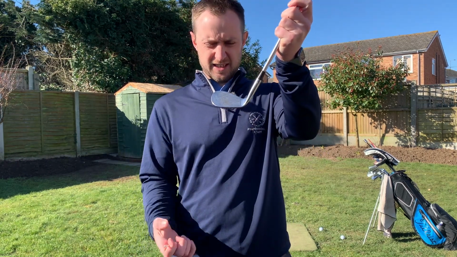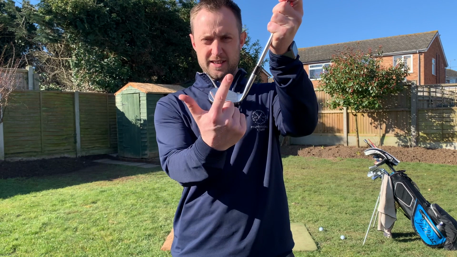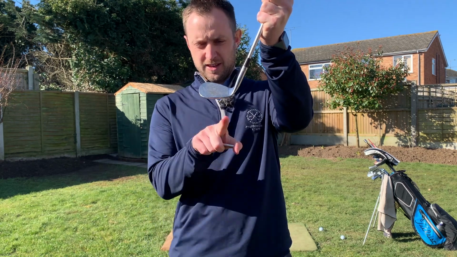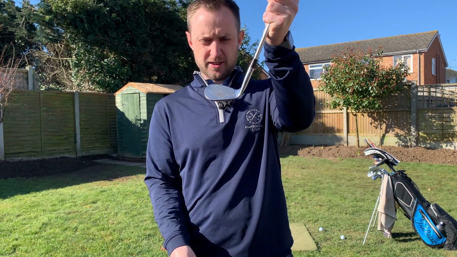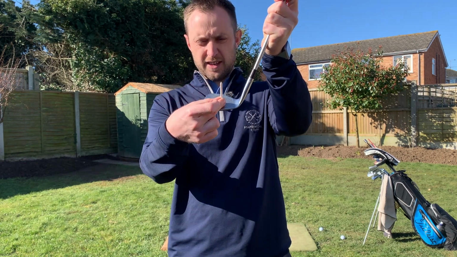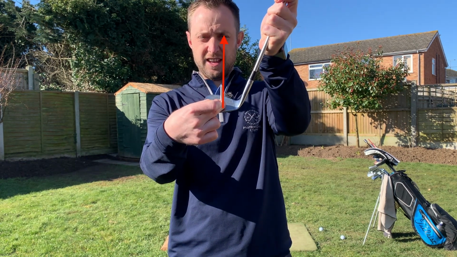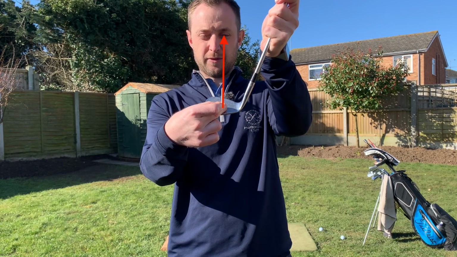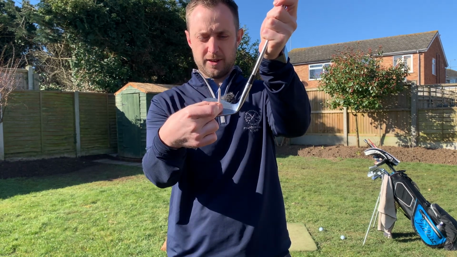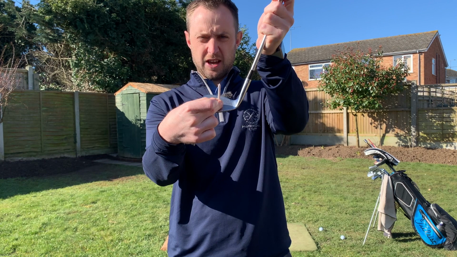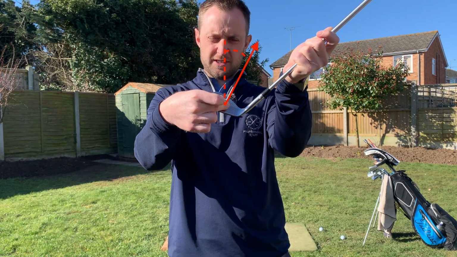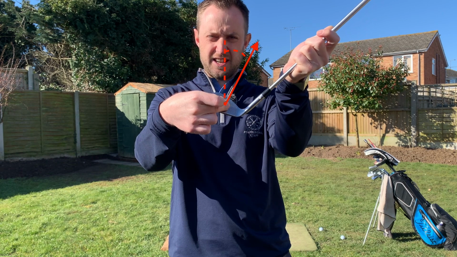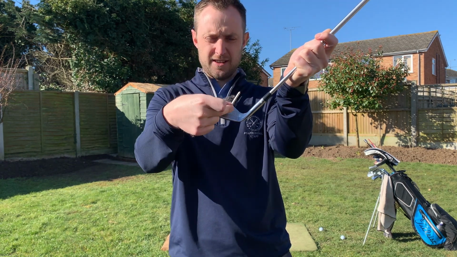So basically, I've got my wedge here and I've got the face pointing directly at the camera. So you can see that the leading edge here is nice and flat to the ground. I'm going to put a T on the face, flush on the face. You can see that it's pointing straight towards the camera there. So what I'm going to do now is lower the handle, lower the shaft, and all of a sudden you can see that the T is pointing off to the left.